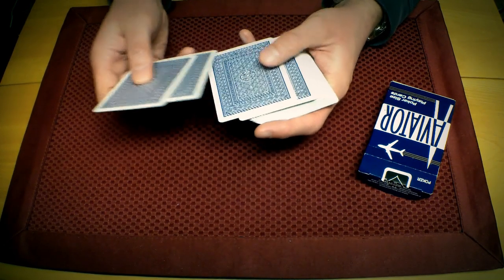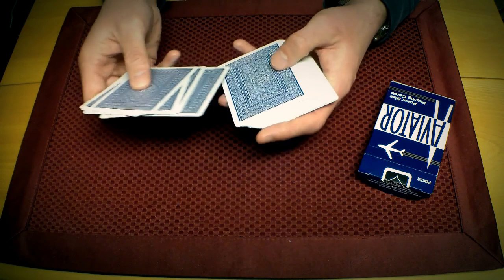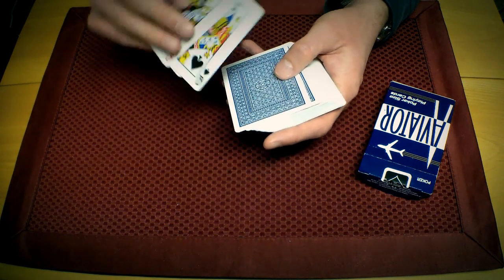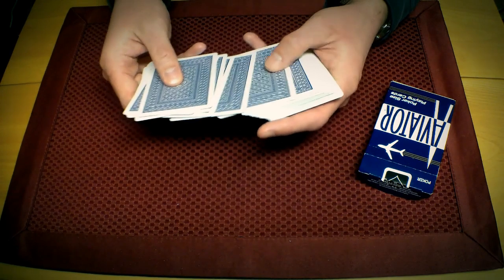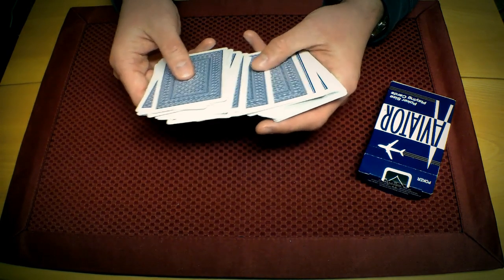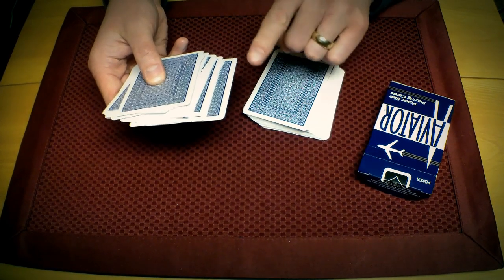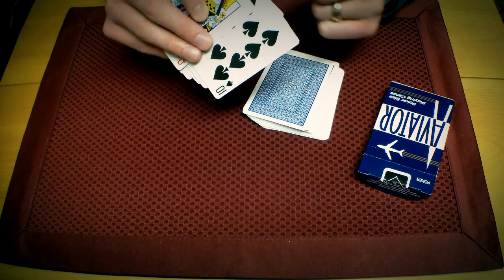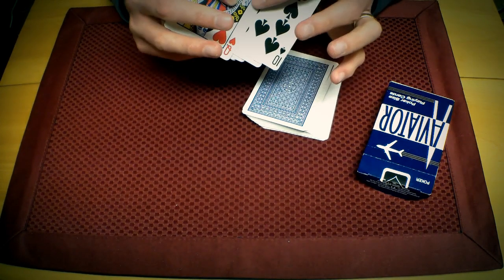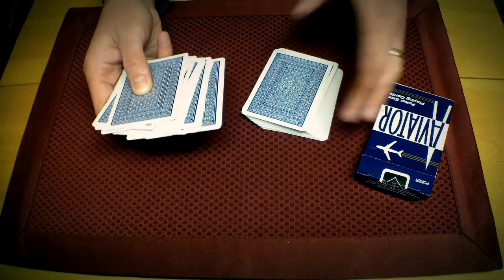So we have 1, 2, 3, 4, 5, 6, 7, 8, 9. I'm calling, which is the queen of hearts. 10, 11, 12, 13, 14, 15, 16. So that's 16 cards, which should be an indifferent card because it's one more than what my stack is. So I've got 16 cards, but I've called my queen of hearts, because I know where it's at, to that exact position.